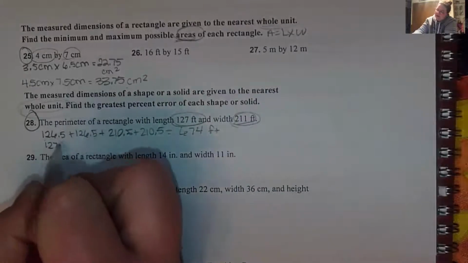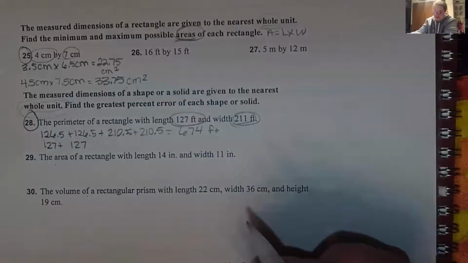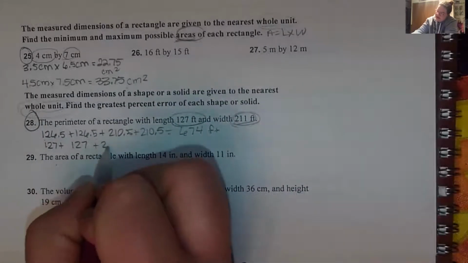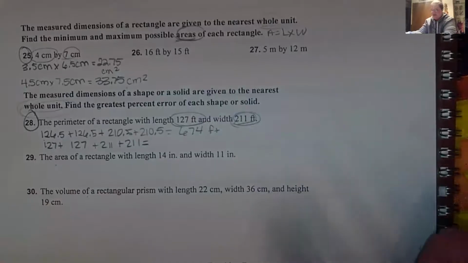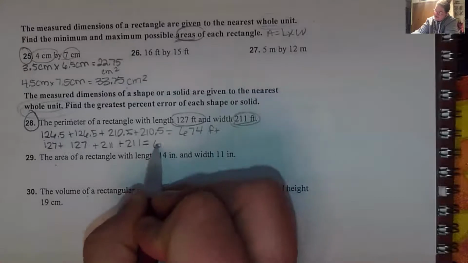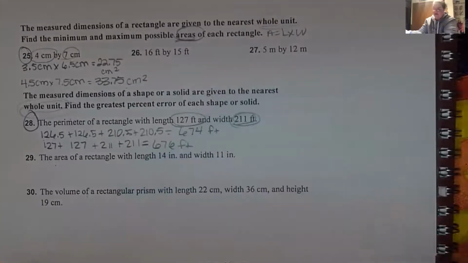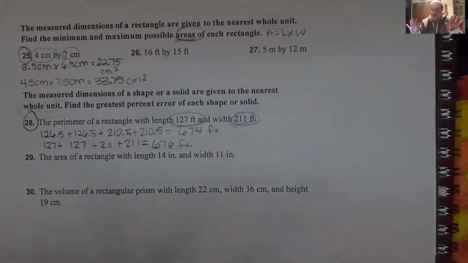So I have 127 because I have a length, plus another 127, another length, plus another width, 211, plus another 211. So that's what I think it is. That's my actual. That's what I assumed it was. So that adds up to 676. Okay, not done. So we have an actual and we have how much we could be off by.